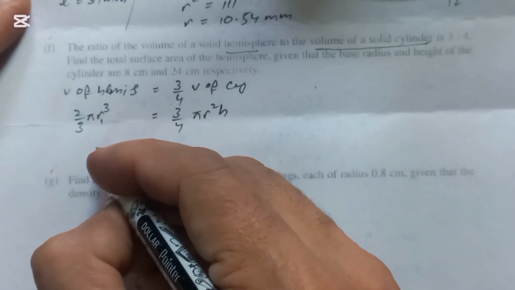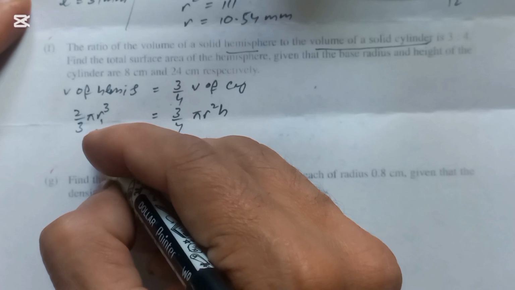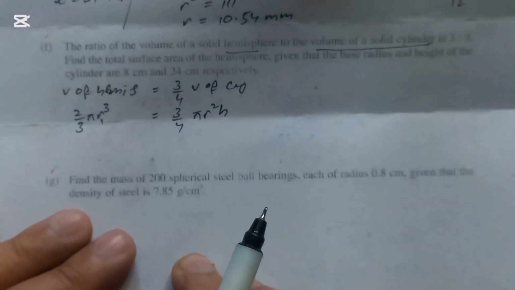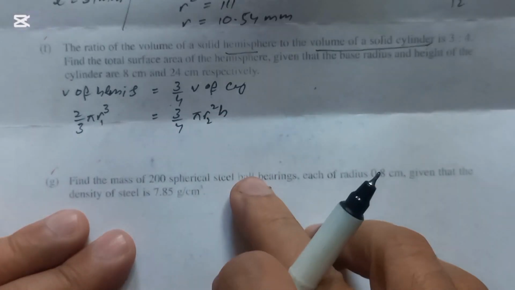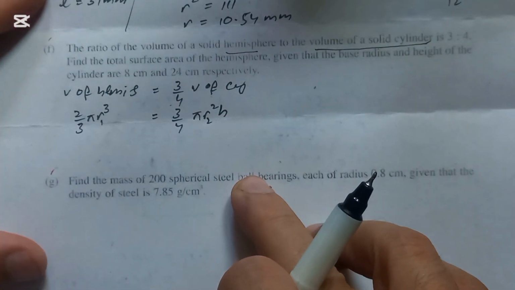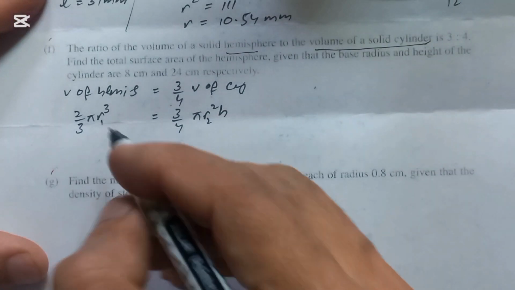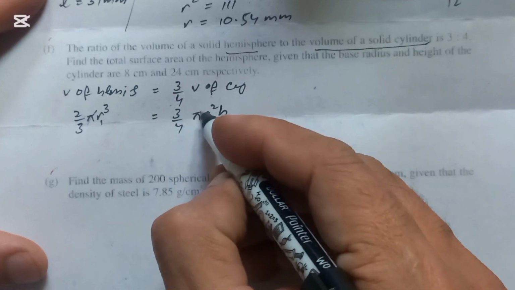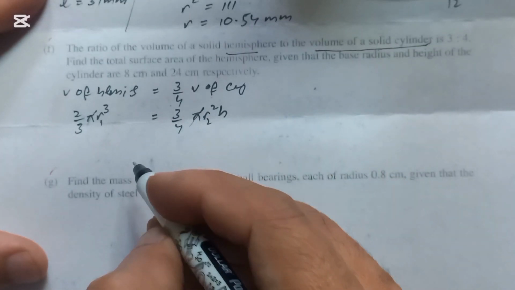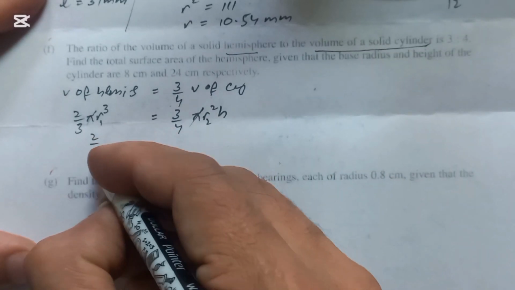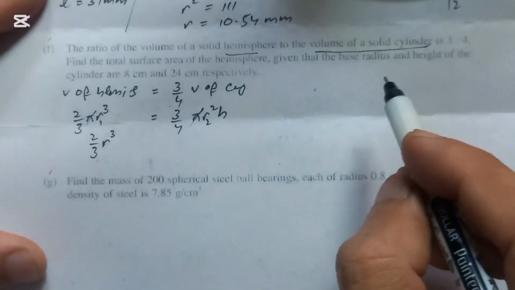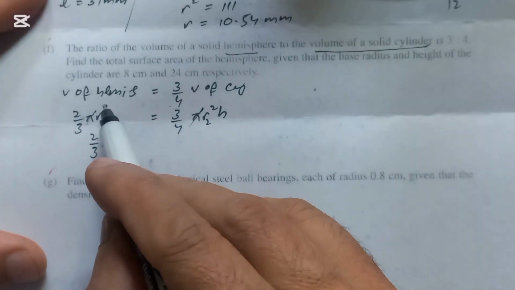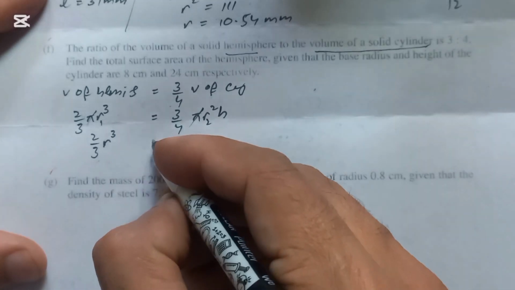Suppose we have put 1 in the r1. R1 is the radius of the hemisphere and R2 is the radius of the cylinder. So now put the values in the formula. R will be cancelled on both sides. So 2/3 pi r cube, because we have to find the radius of the hemisphere first.